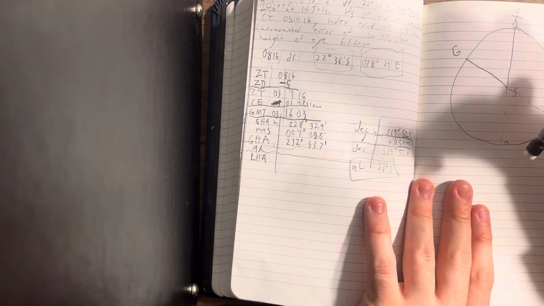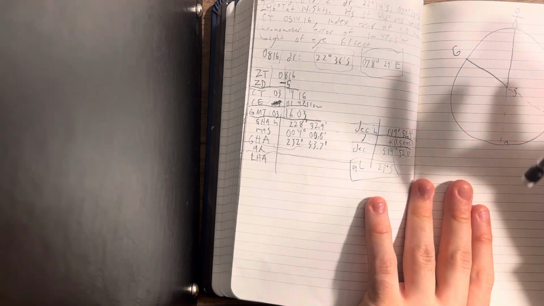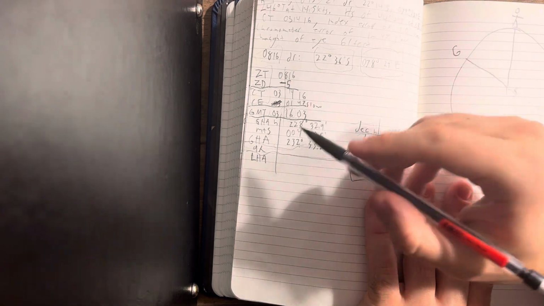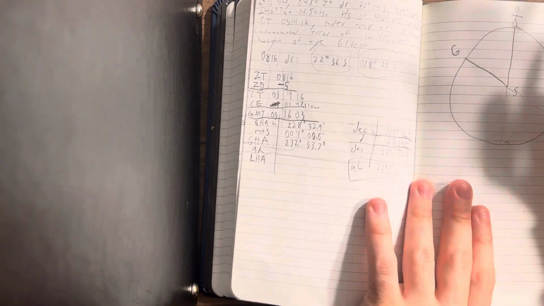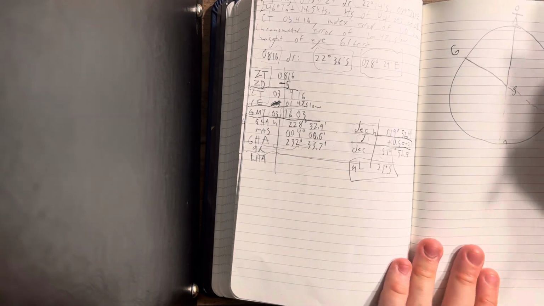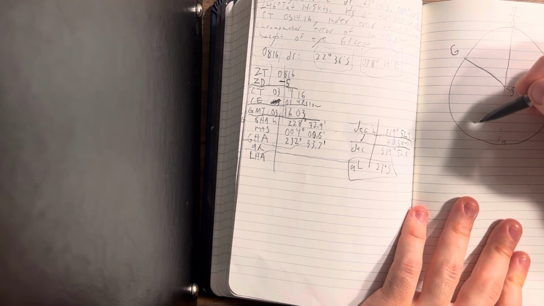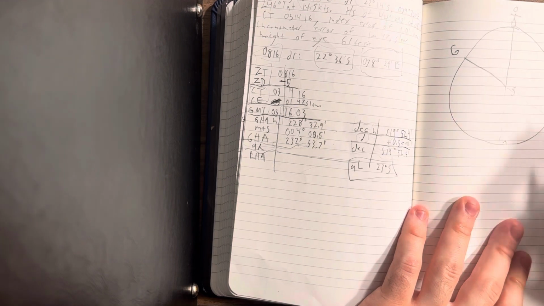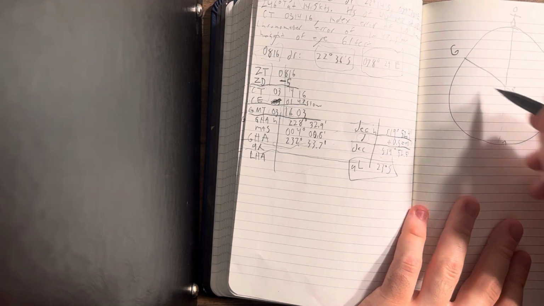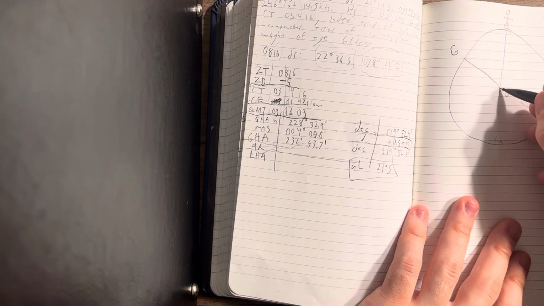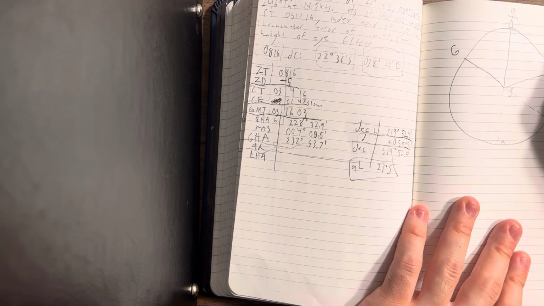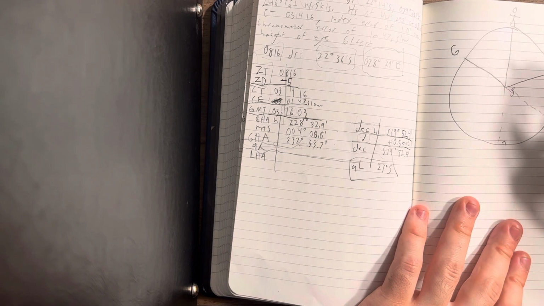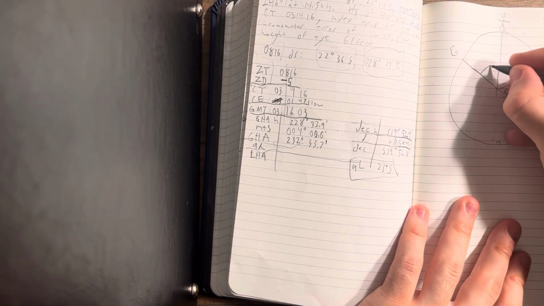And now we can draw the sun. The sun is, what did we say? The GHA is 232 degrees. So the GHA is more than 180. Remember, it's always going from Greenwich around to the sun. So 232 degrees from here gets around there. I don't know exactly. I just drew something. It's approximately that way.